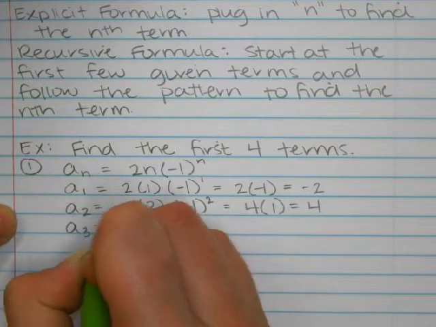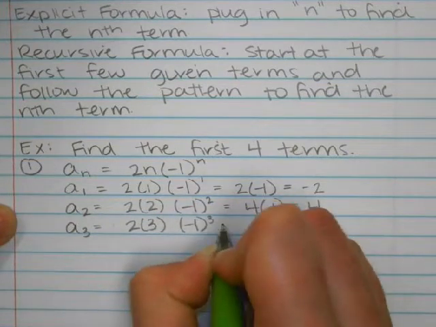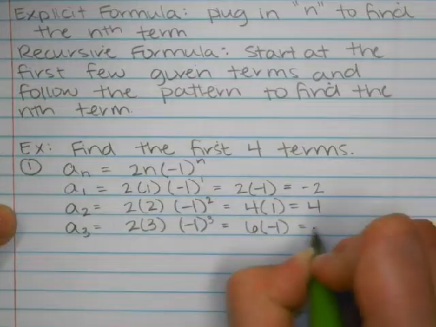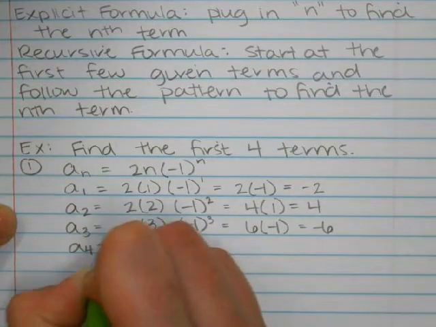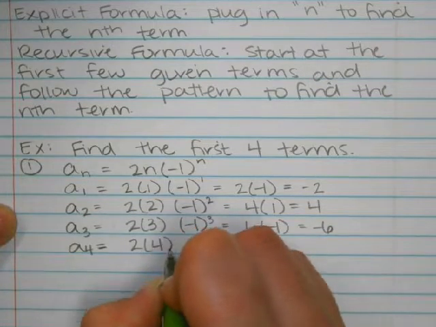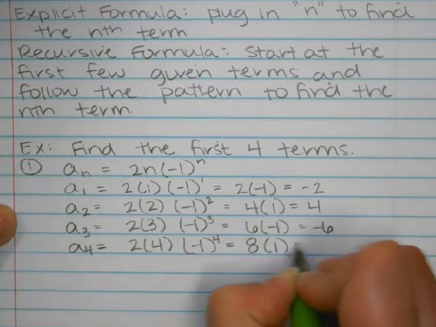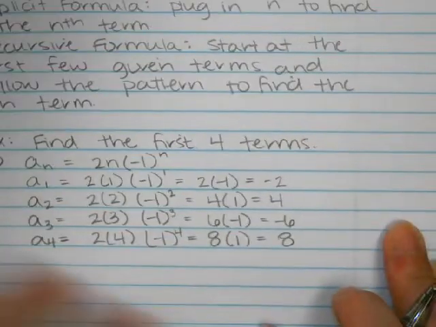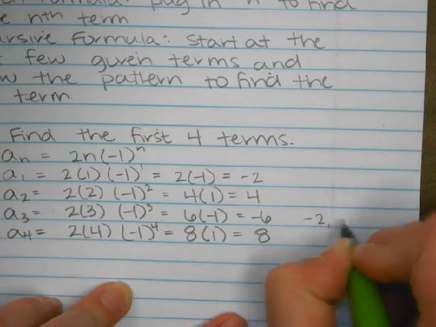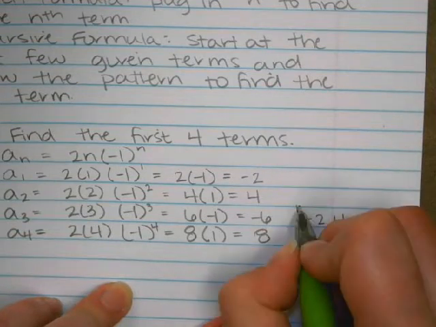The third term is 2 times 3 times (-1) to the third power, which is 6 times -1. And the fourth term is going to be 2 times 4 times (-1) to the fourth power, which is 8 times 1. And so that means that the first 4 terms of the sequence are -2, 4, -6, and 8.